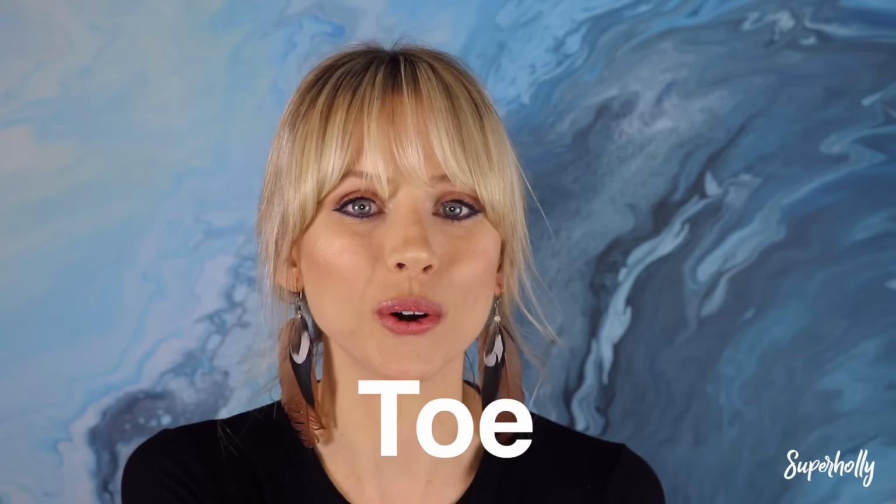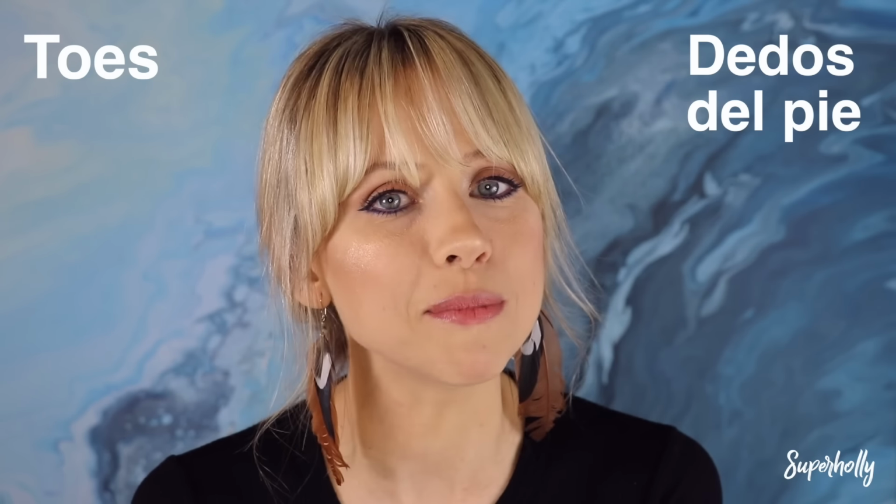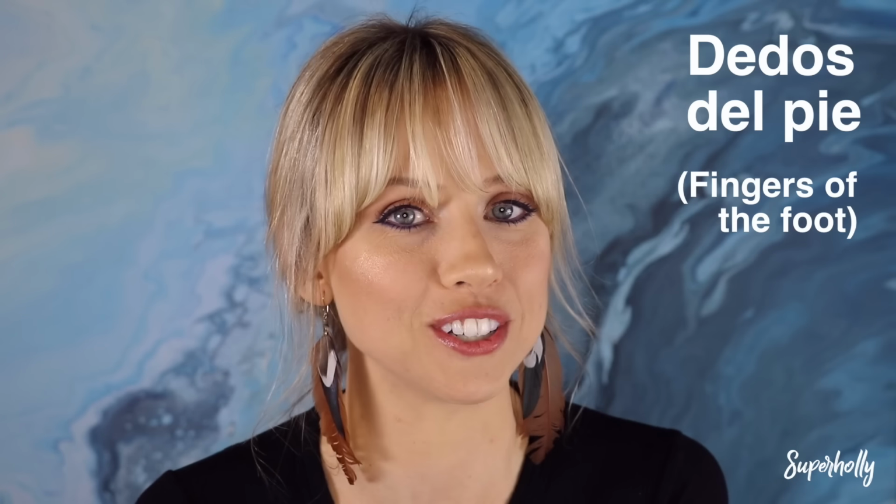Second English word that does not have a direct translation into Spanish. Now this one might be a little surprising for you guys. It is toe or toes. Yes, in Spanish we have to say dedos del pie, which quite literally means fingers of the foot. Yes, that's right. I remember when I found this out, I was quite flabbergasted, to say the least.